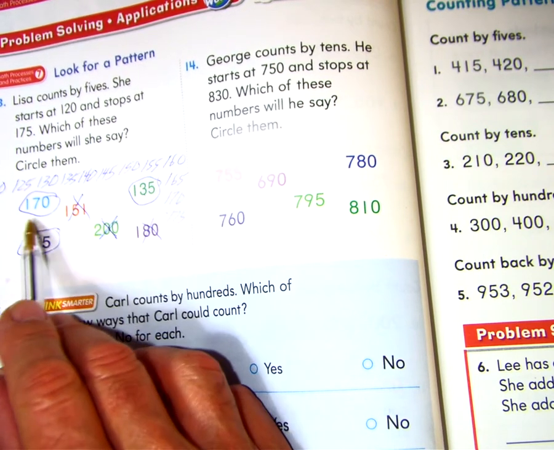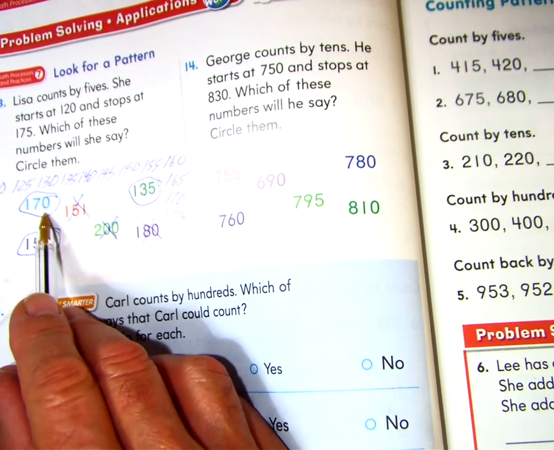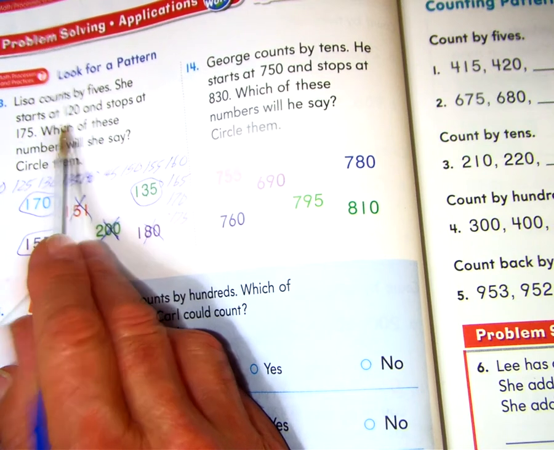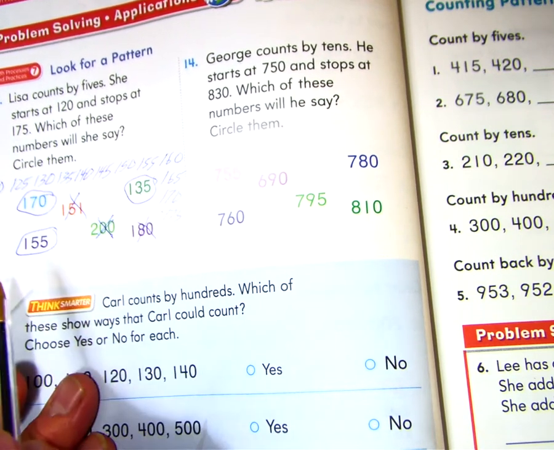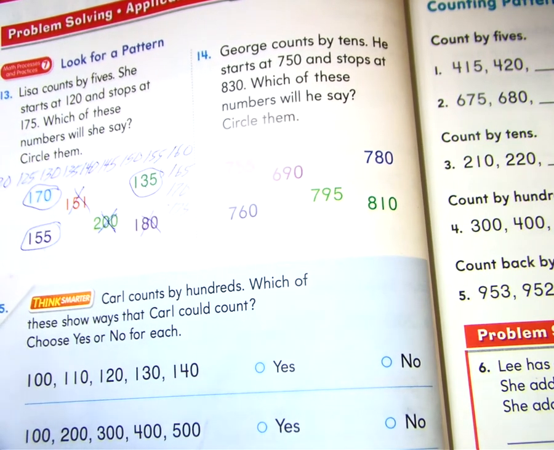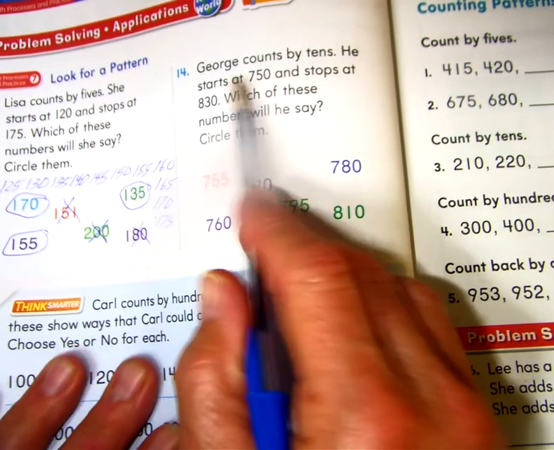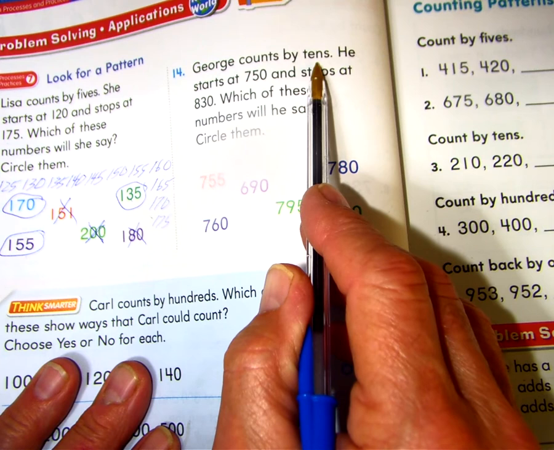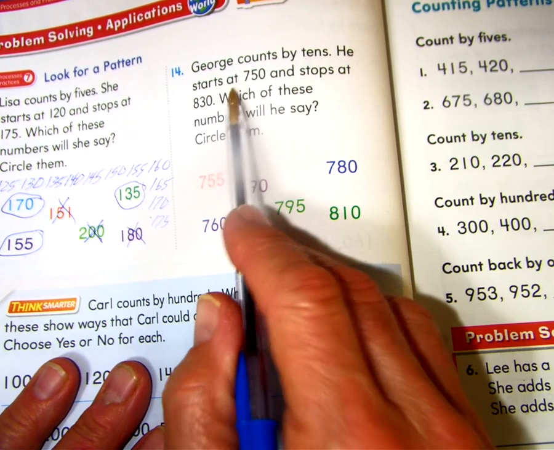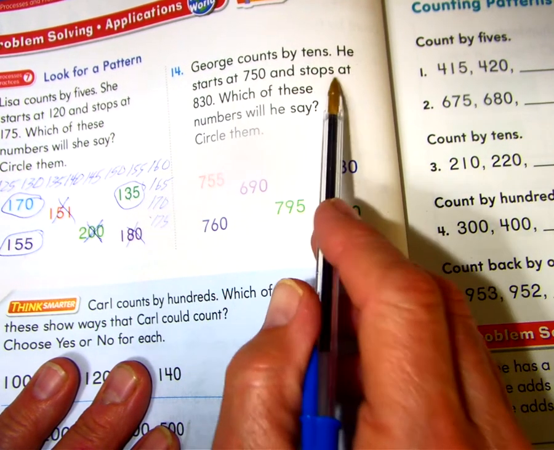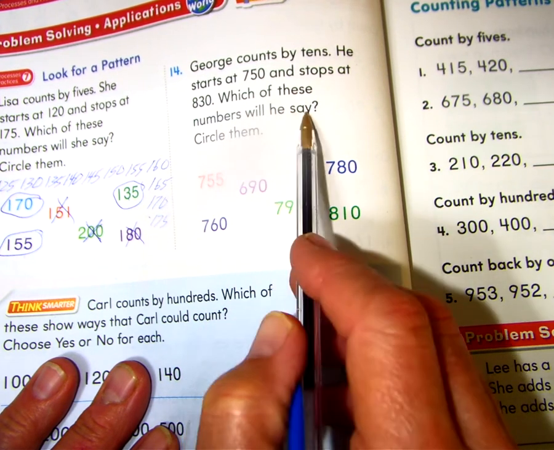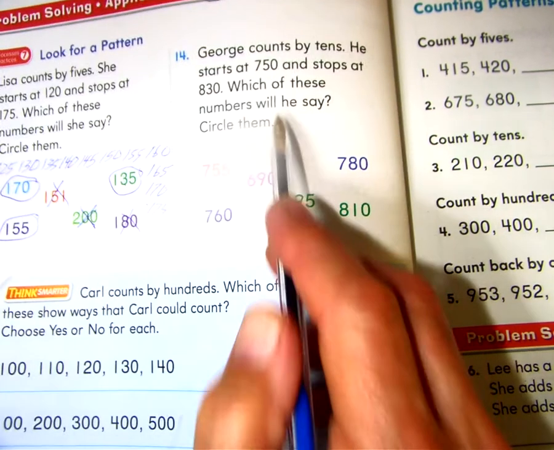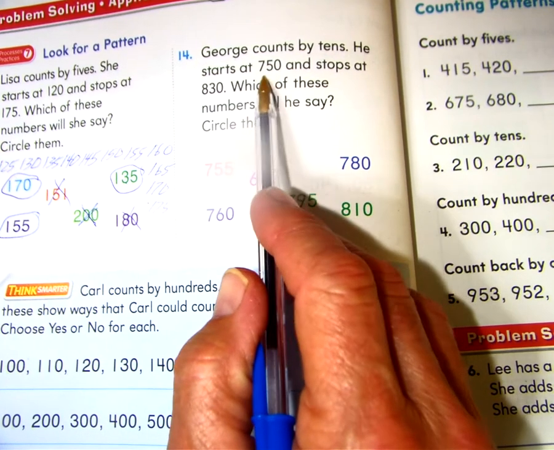Ese tres ganaron. These three were good. Bigger than 120, smaller than 175, and counting by fives. Okay, so far so good. Let's try this one. George counts by tens. He starts at 750 and stops at 830. Which of these numbers will he say? Circle them. Okay, so the smallest is 750.